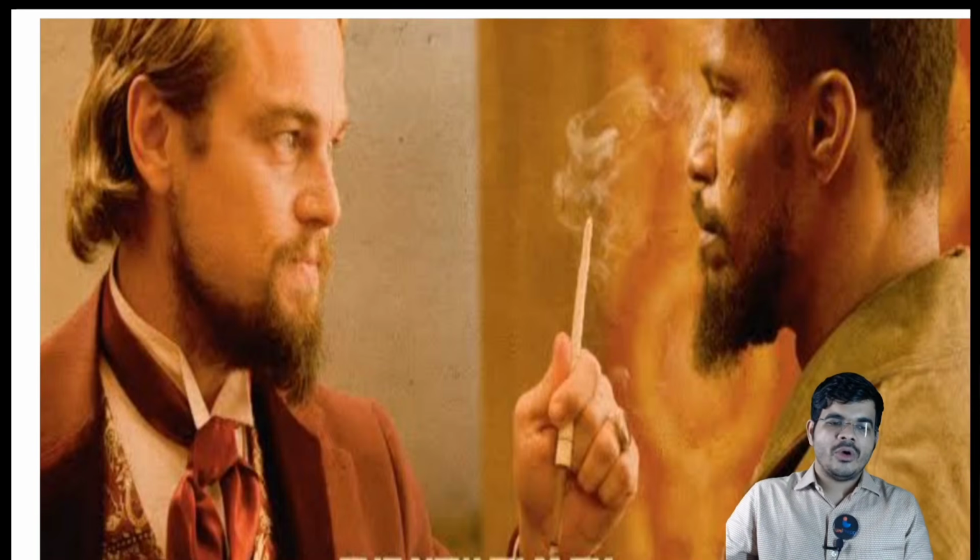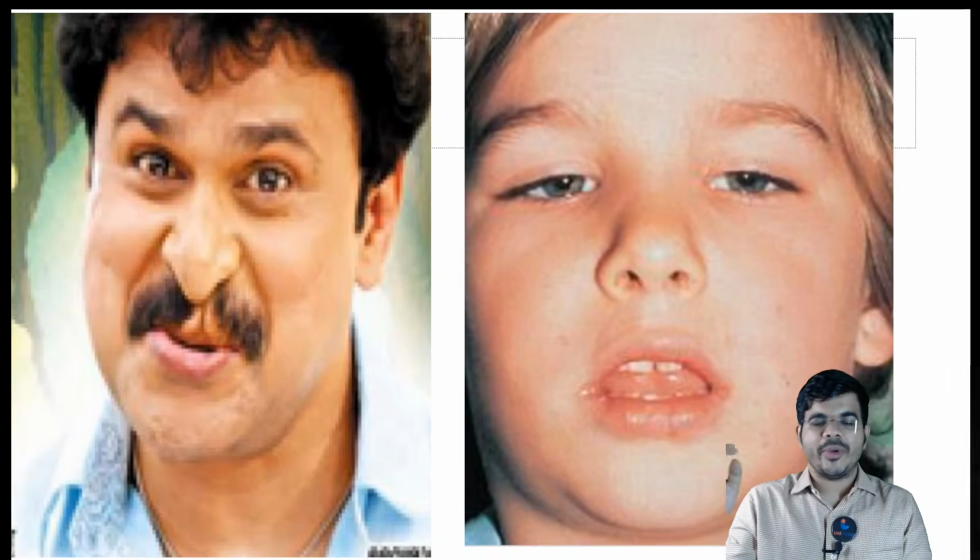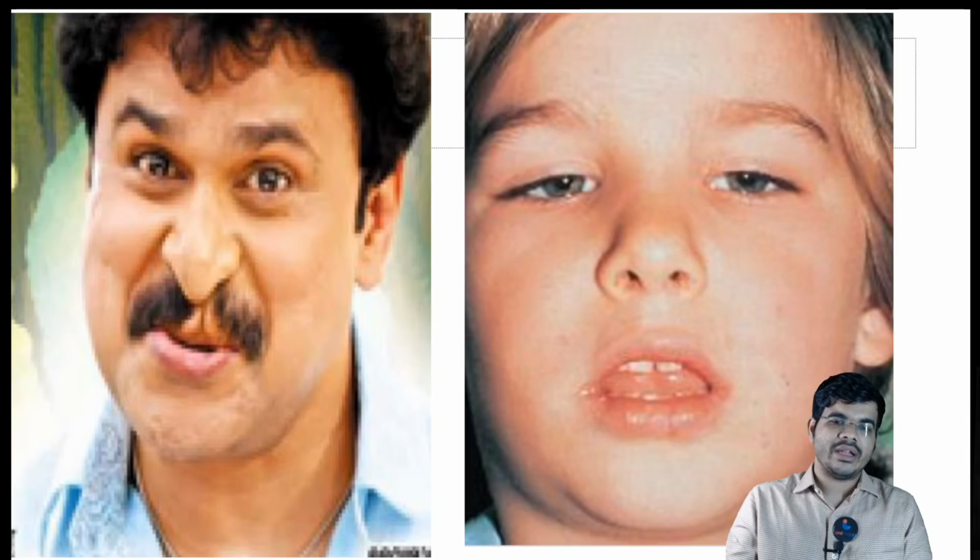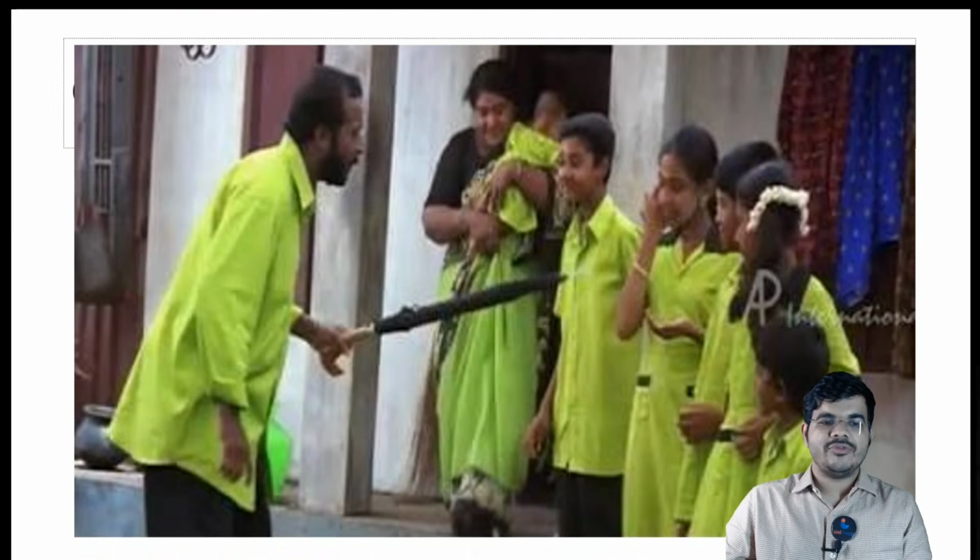Another thing that you have to look for is if the patient has a cleft lip or cleft palate deformity. In that case also there will be a deviated nasal septum. When there are adenoids, it can result in a high arched palate, and that can also result in a deviated nasal septum. And if there is a family history, that is also associated with a deviated nasal septum.